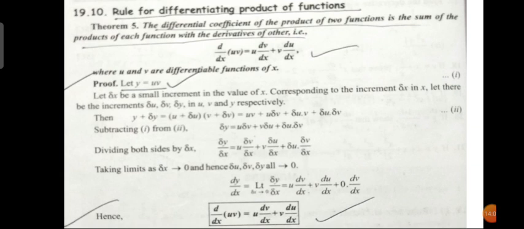Next is the rule of differentiating product functions. If two functions are given as a product, that is d by dx of u v. Earlier it was the sum, here it is the product. d by dx of u into v is u into dv by dx plus v into du by dx. The first function is u and the second function is v: first function into the derivative of the second plus second into the derivative of the first. That is a very important theorem.